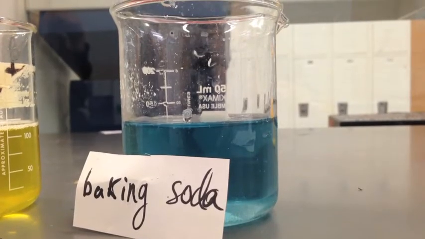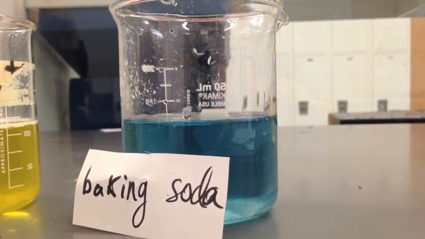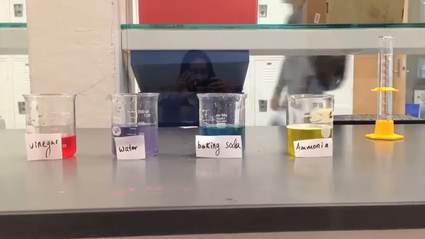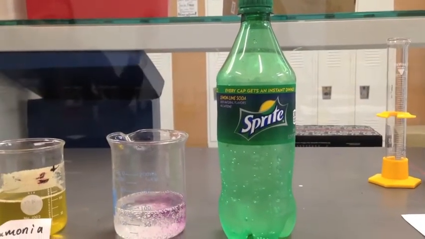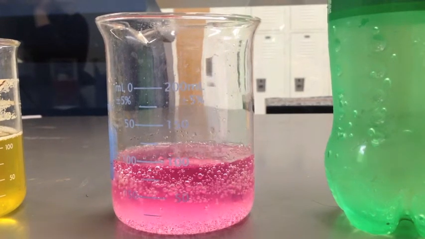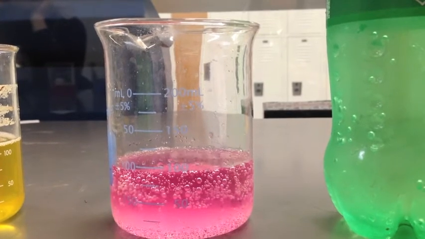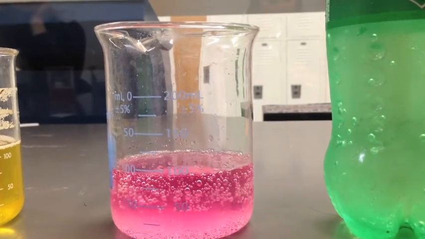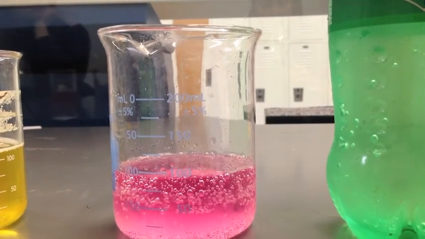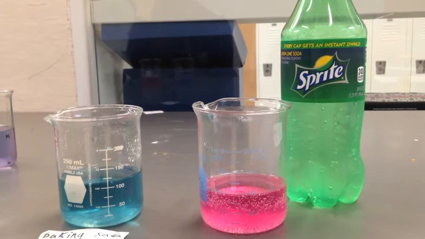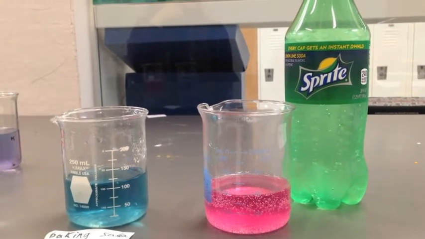Baking soda is also basic and has a pH of 8.3, which is why the cabbage solution turns a teal blue color when it is added. When we added the purple cabbage indicator, the Sprite solution turned a light pink color, and this is because carbonated soda is slightly acidic because the carbon dioxide dissolves in the water, which produces carbonic acid. So on the left we have our baking soda solution, which is a base, and on the right we have our Sprite solution, which is an acid.